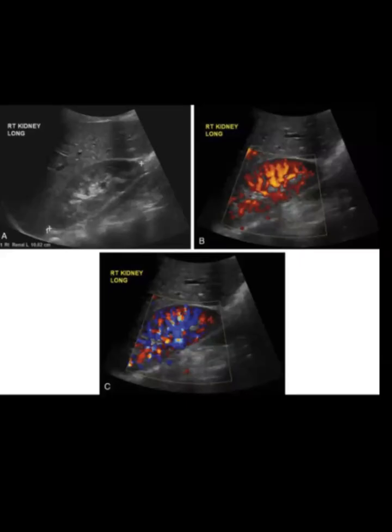We should be checking the kidney size, smooth renal contours, and preserved corticomedullary differentiation, because the medulla has more fat and looks a little bit whiter. The cortex should not be echogenic, compared to the liver architecture; it should not be white.